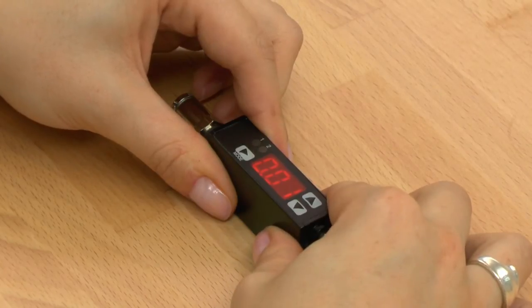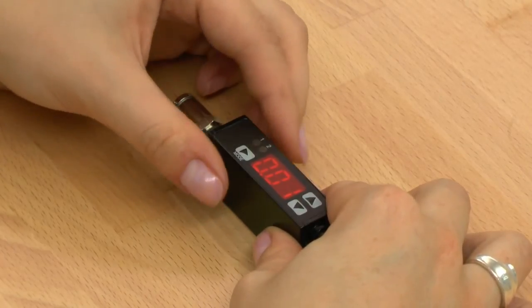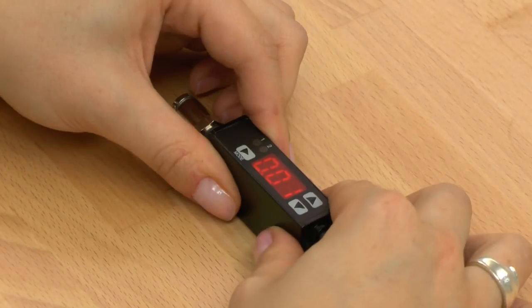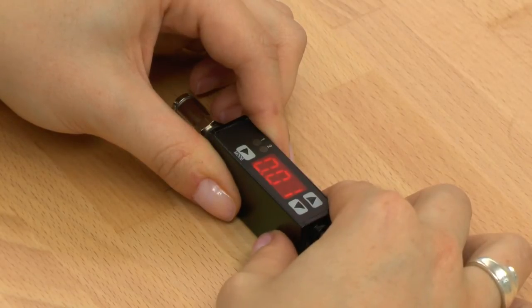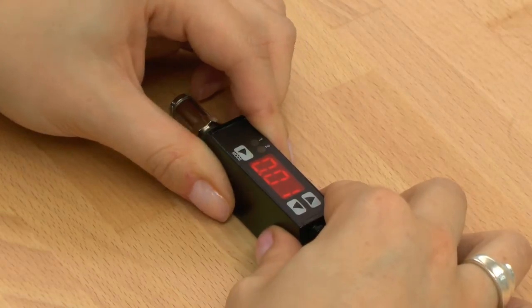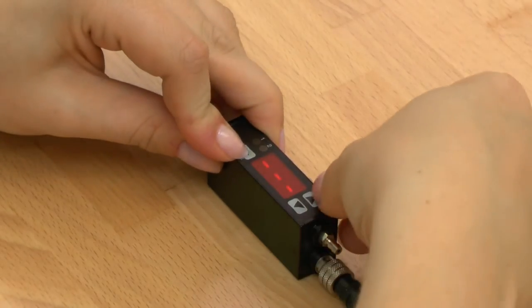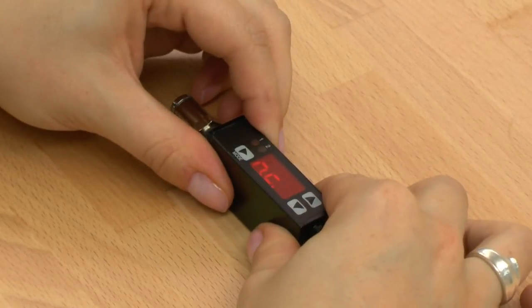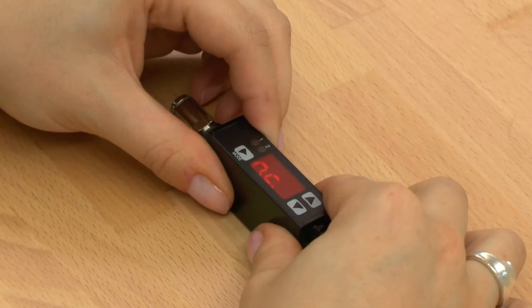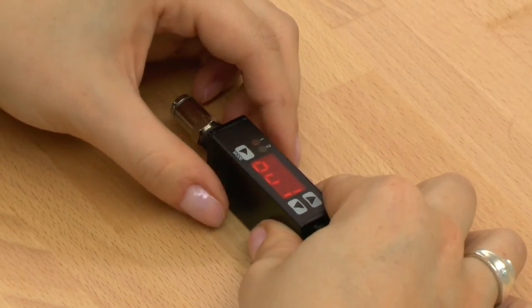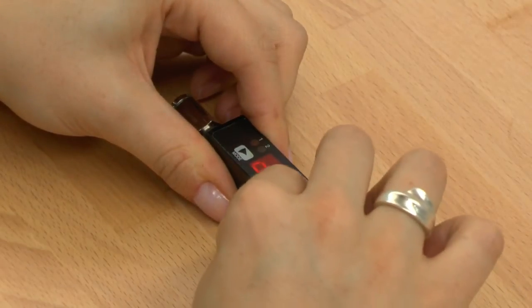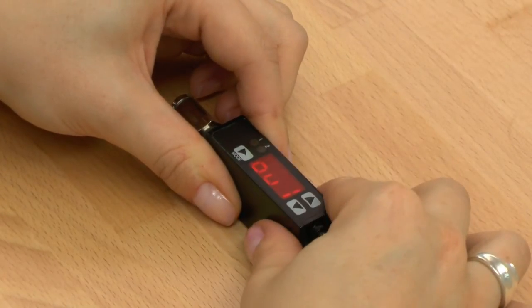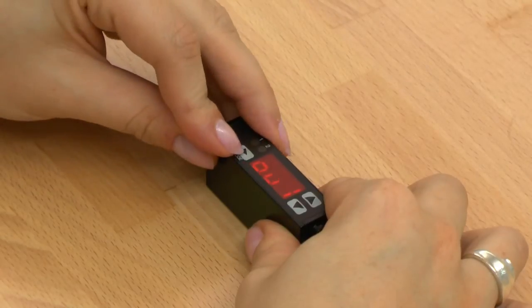Now we can adjust the output configuration NO or NC and the pressure unit. To adjust the output configuration and the pressure unit, push and hold the menu button, then push the up button. The display is alternating between output 1 and NO. To change the settings, push up or down button. Store the setting with the mode button.